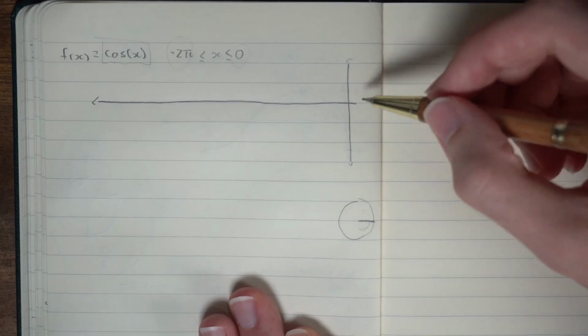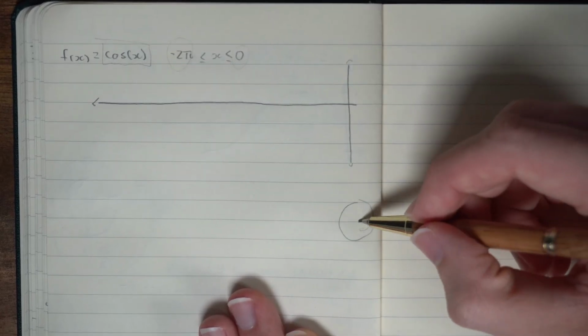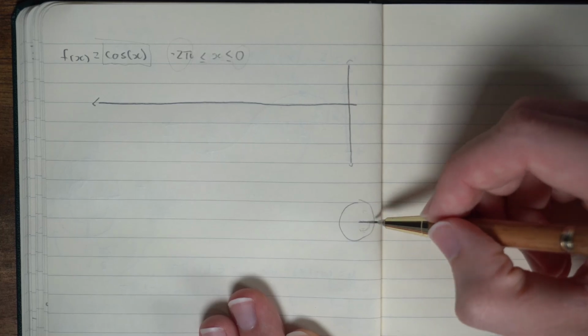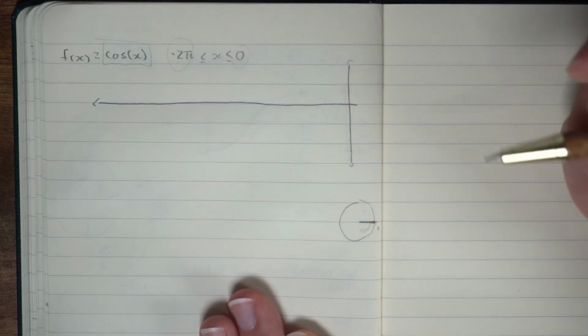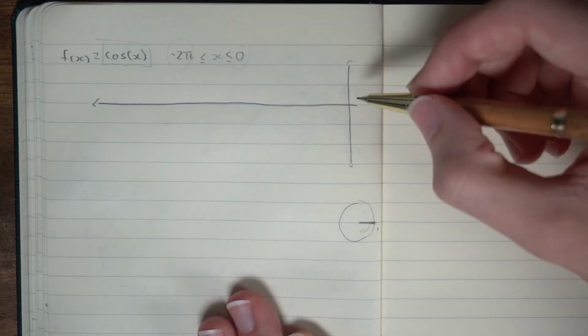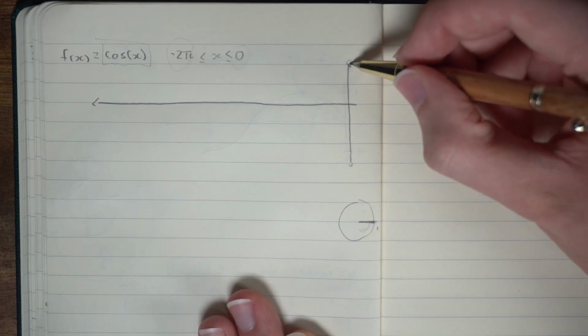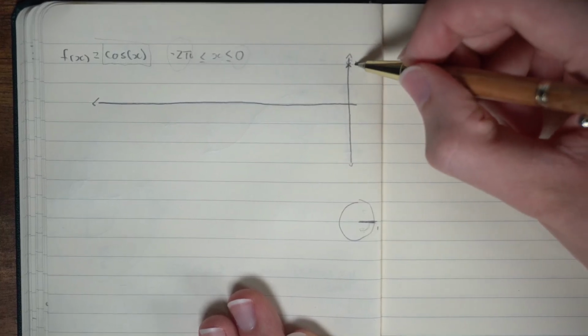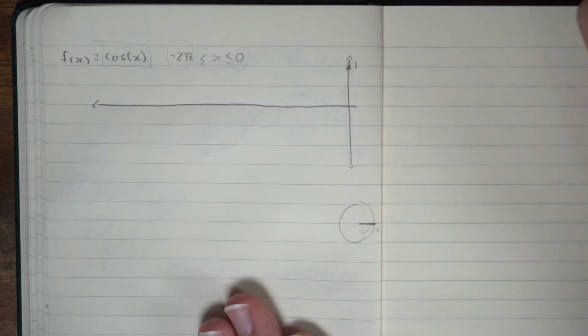It's the same with a positive graph. Cos of 0 is right here, and the adjacent side, if this was a triangle, would be 1. Cool. So it's going to go right there. So let's move that up a little bit. This can be our 1 on the y-axis.